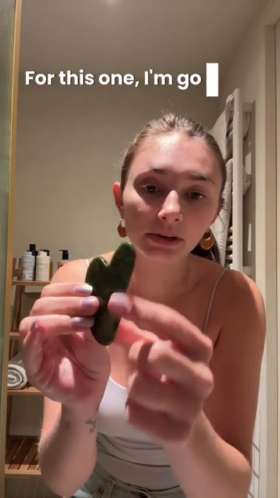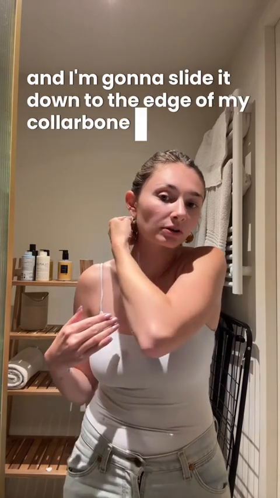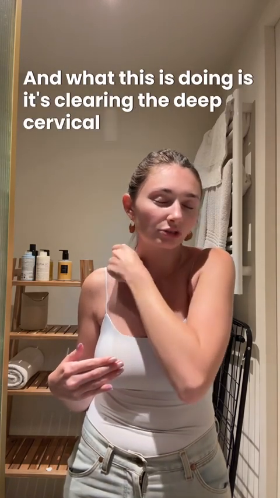So again, for this one, I'm going to take this side of my gua sha, bring it from behind my ear where my SCM muscle attaches, and slide it down to the edge of my collarbone 10 times. And what this is doing is clearing the deep cervical chain for any lymph that has gotten stuck in there.